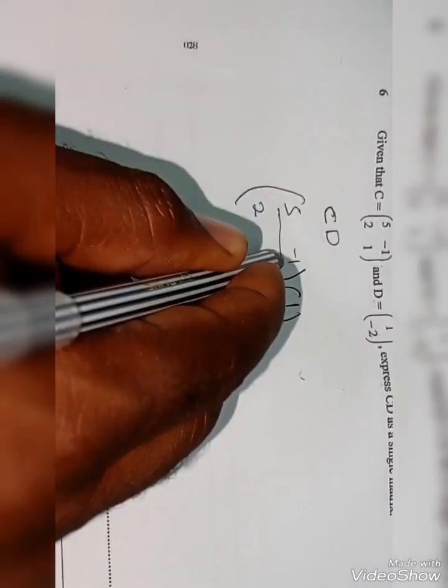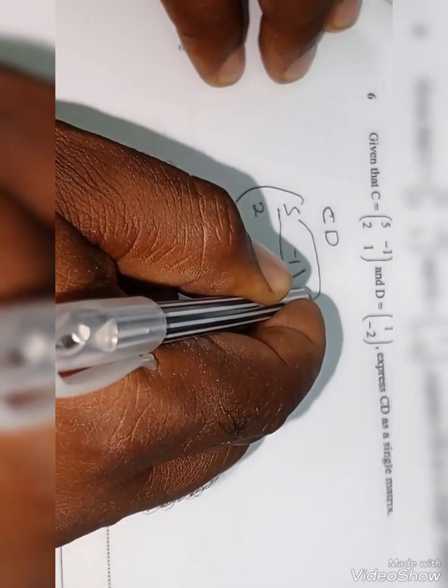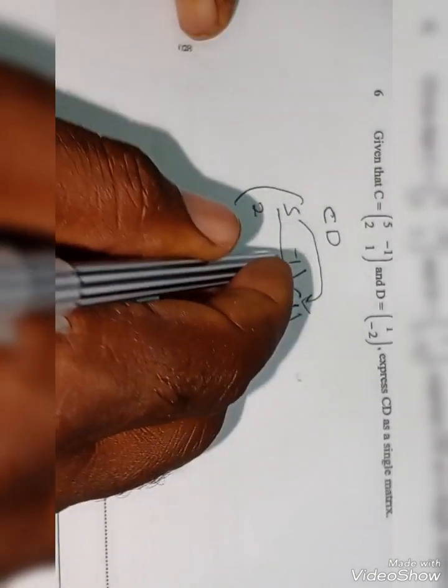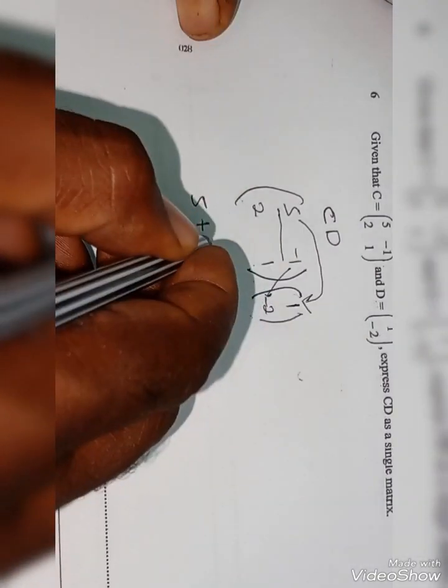So now, how do we multiply matrices? We multiply by taking the row of this matrix times the column of that matrix. Again, row of this matrix times the column of this matrix. So we'll say 5 times 1, which is 5, plus negative 1 times negative 2, which is positive 2.